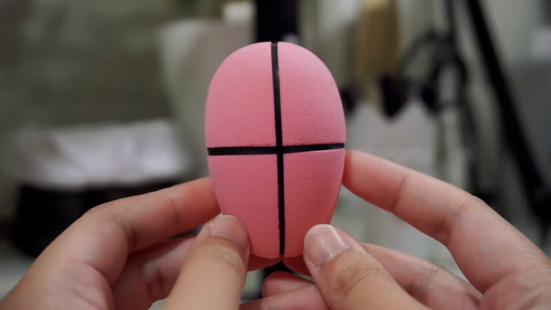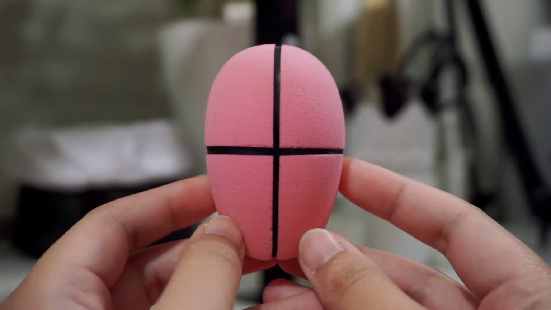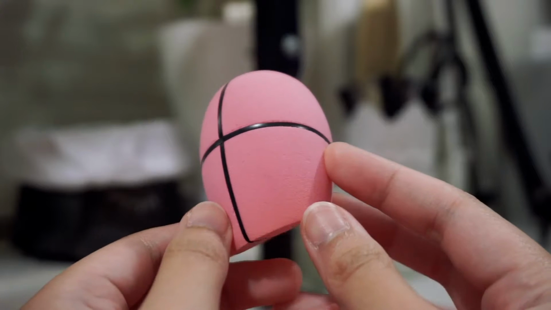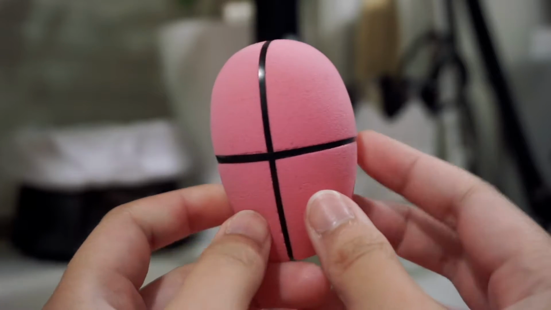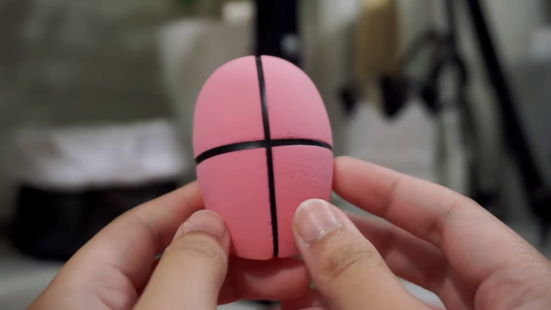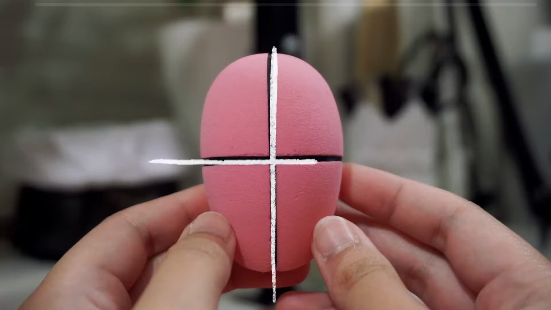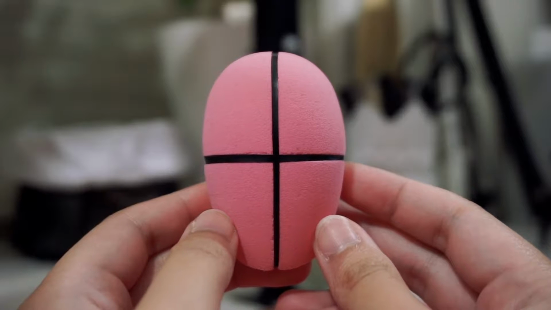Number one, the head is 3-dimensional. And I've taken this makeup sponge that looks like a head to show my example. I've marked 2 lines, one vertical and one horizontal. So when looking at this from a front view, we can see that both vertical and horizontal lines appear straight.